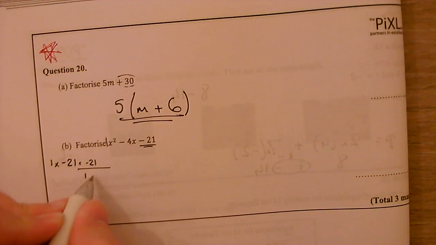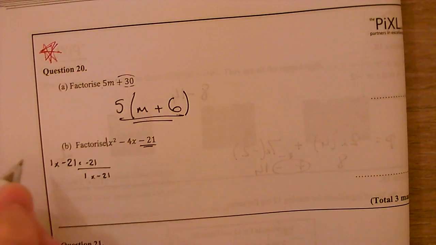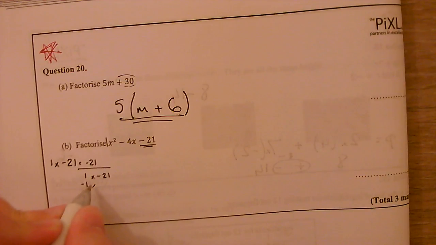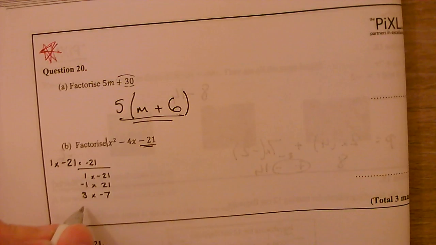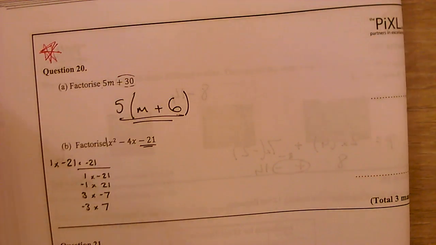Okay, well that's minus 21, so I want numbers that multiply to give me minus 21. Well, I could have 1 times minus 21, which is what we've just looked at. I could have minus 1 times 21. I could have 3 times minus 7. And I could have minus 3 times positive 7. Can't have any others. 2 won't go into 21. 4 won't go into 21. 5 doesn't go into it, and so on.